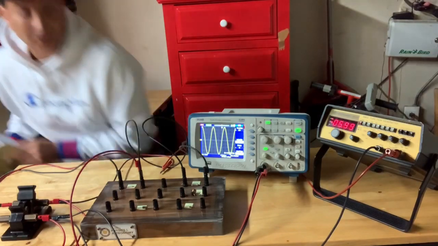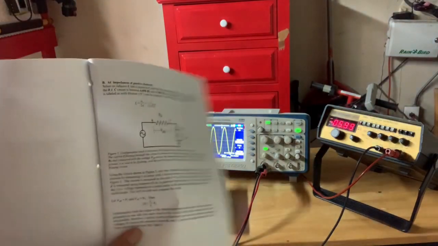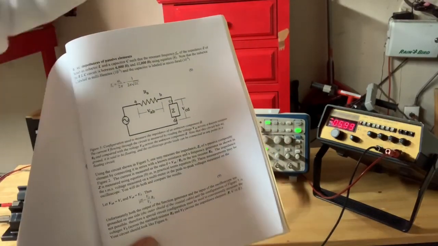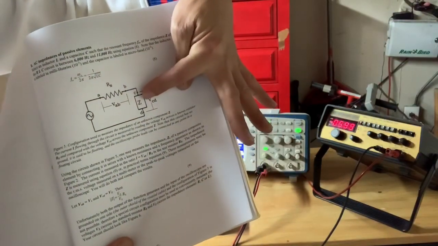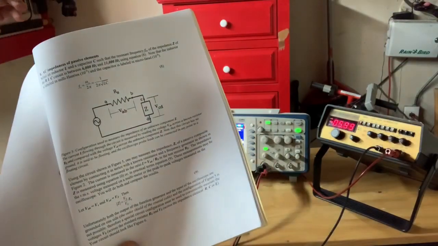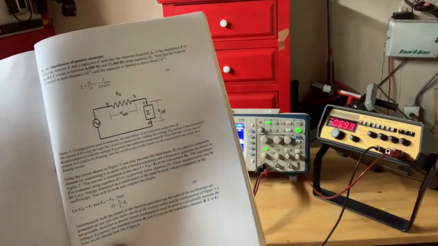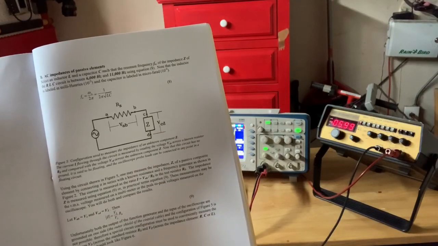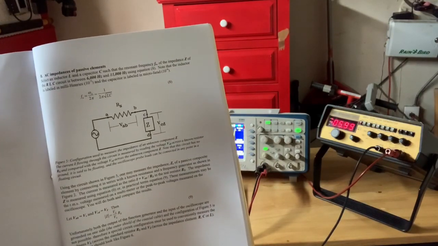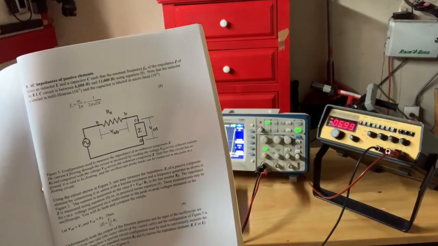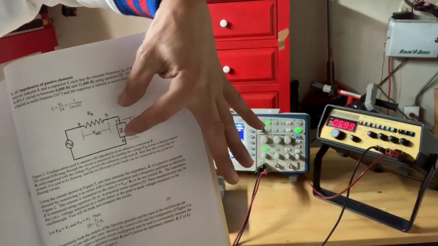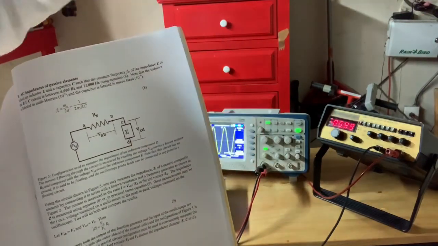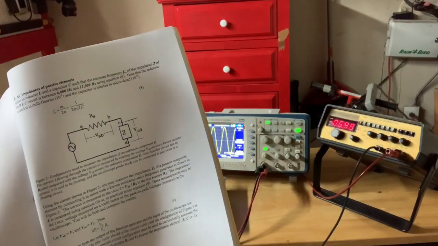So first thing that we're going to do is build this circuit here, and what we want to do is determine the impedance of this circuit element here. Now we're going to do that for 3 different circuit elements: a resistor, a capacitor, and an inductor. In part A, we'll be determining the impedance of each of those elements separately. So the way we want to do that is simply measure the voltage across our component of interest, we'll call it Z, then divided by the current.